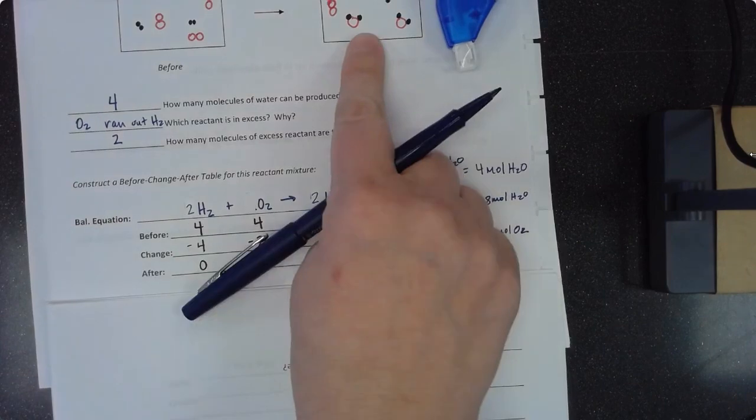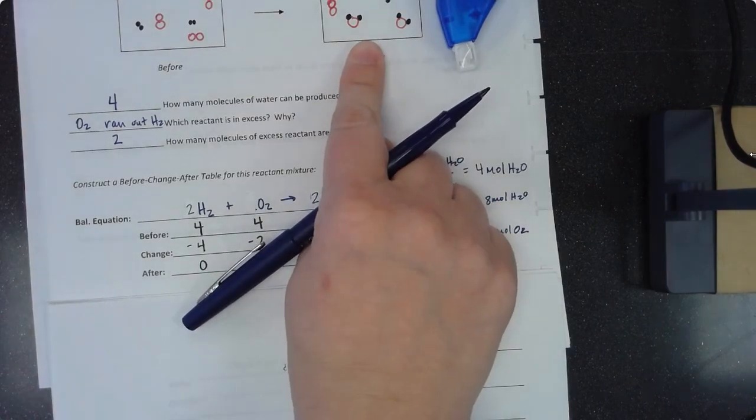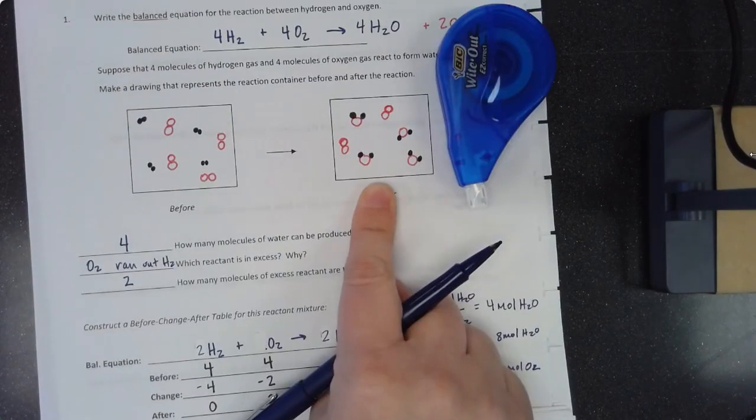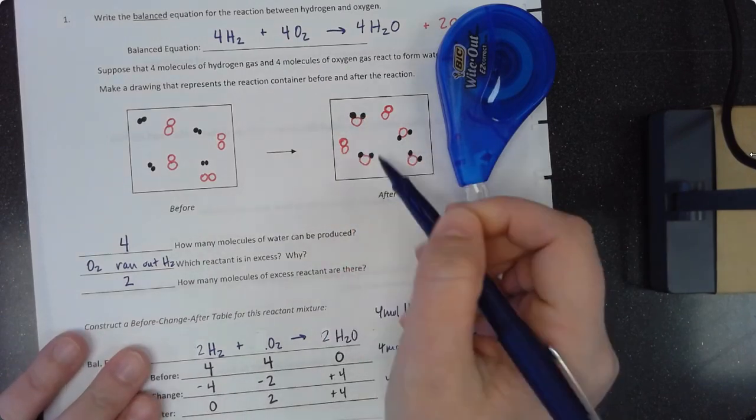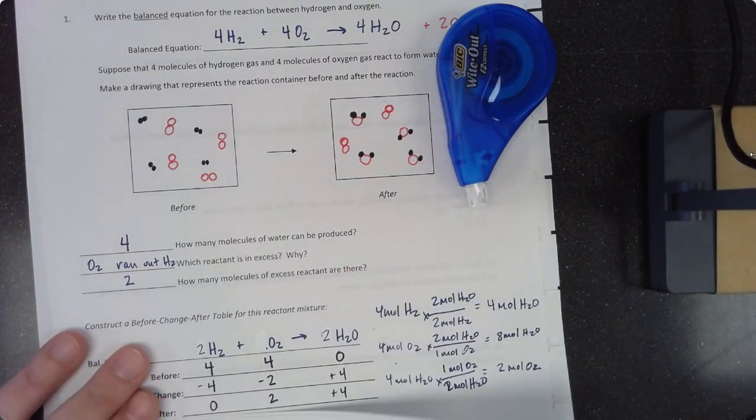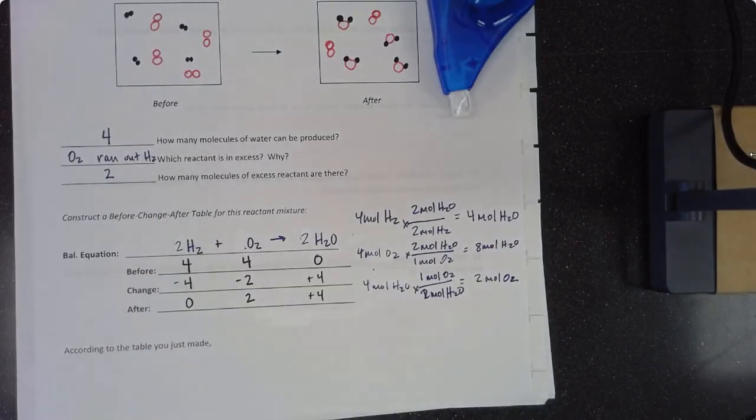Is that what our picture shows? Yeah, we've got 1, 2, 3, 4 Mickey Mouse waters, and then we've got 2 oxygens. So that's how we can do it with the BCA chart.